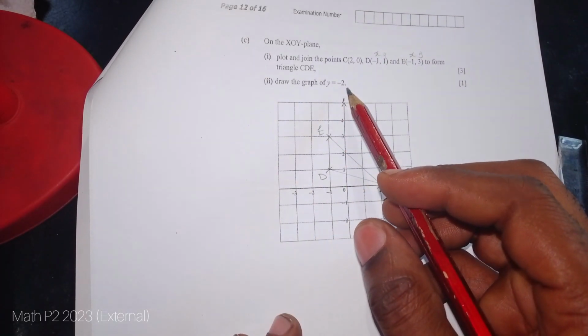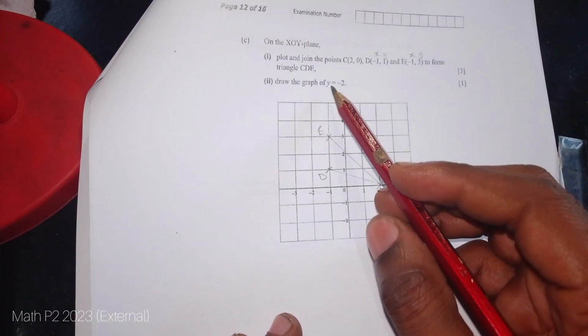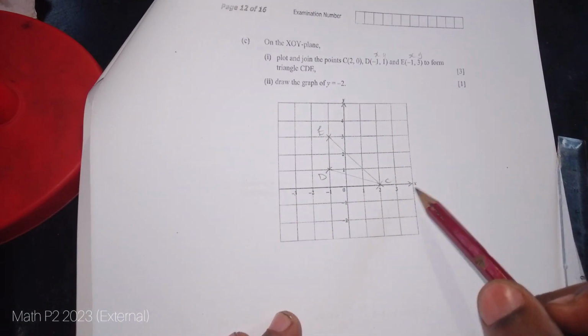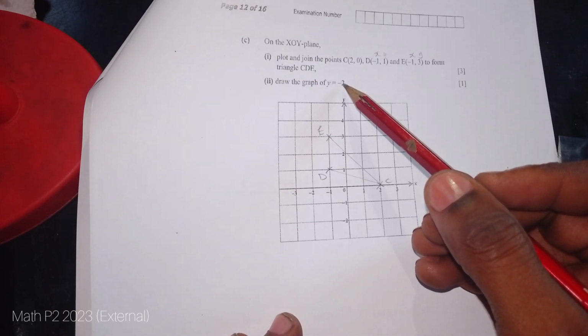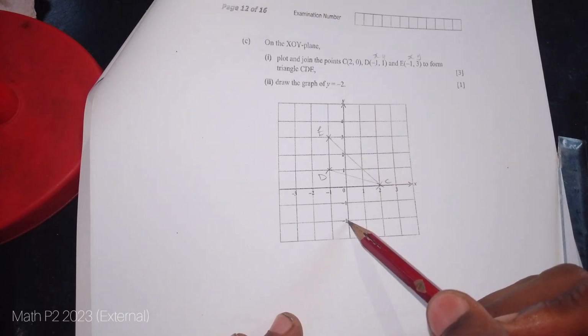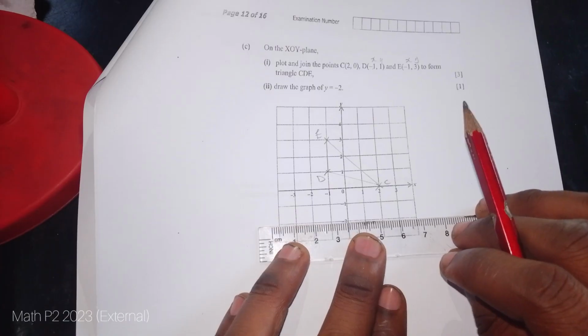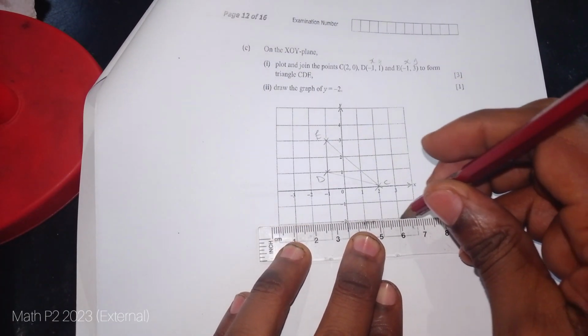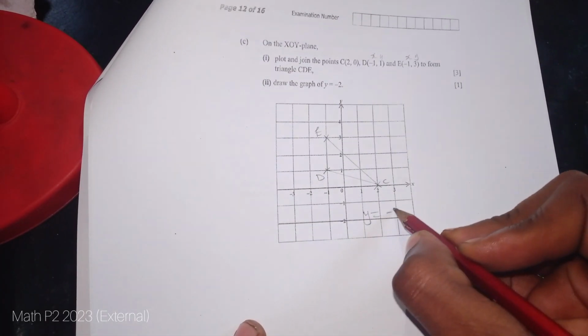And then draw the graph of y is equal to negative 2. So when they say y is equal to negative 2, as you can see, there is no x here, so forget about the x-axis and just concentrate on the y-axis. Go to the point where y is negative 2. We have y is positive 2 here, and we have y is negative 2. So y is negative 2 will be here. So we can just draw a straight line here and call it y is equal to negative 2. And you're done. And then we can proceed to question 7.